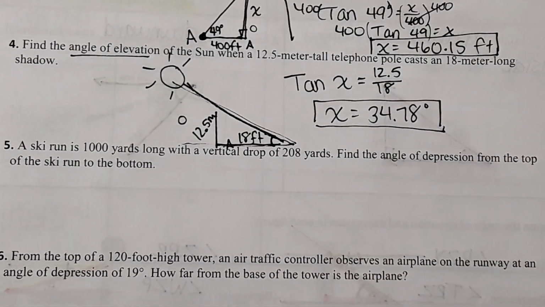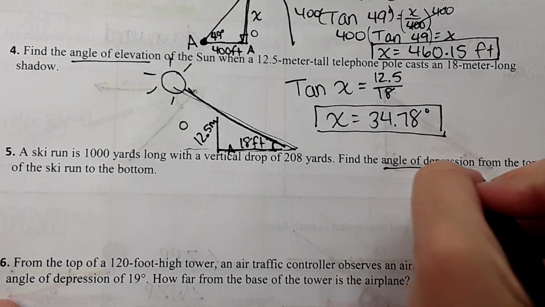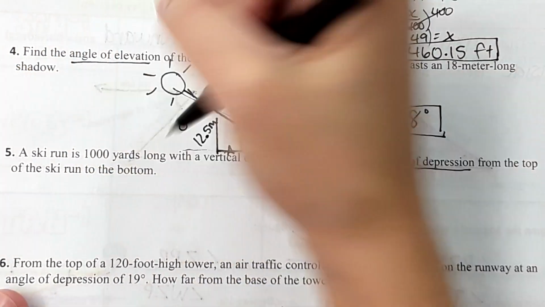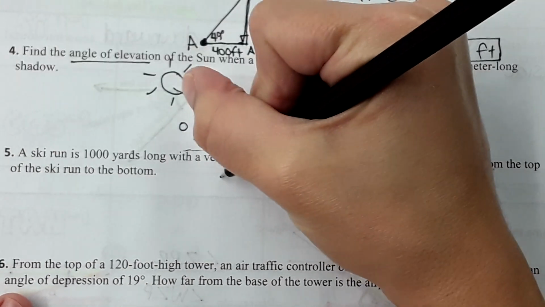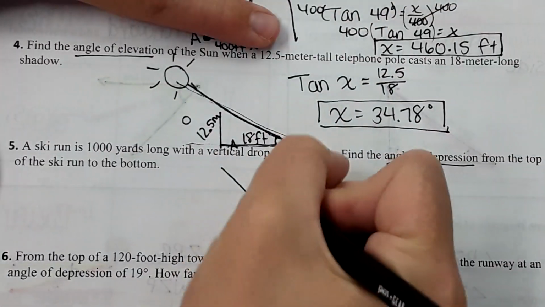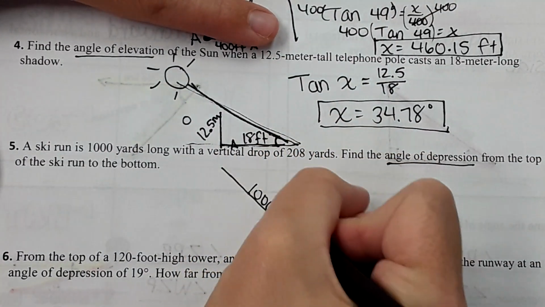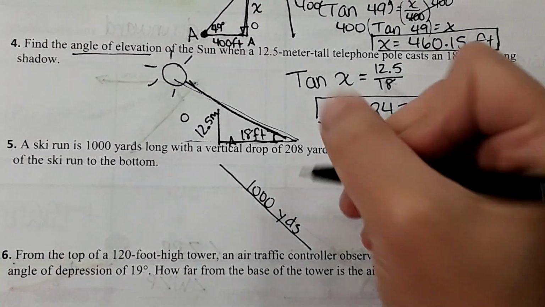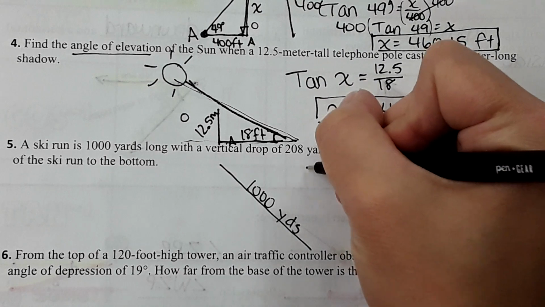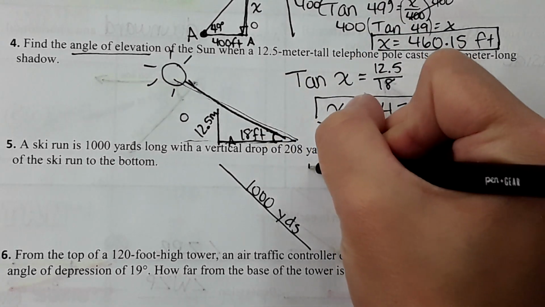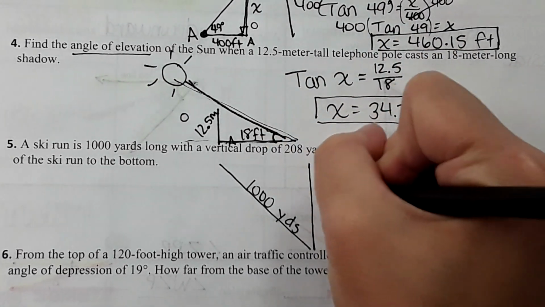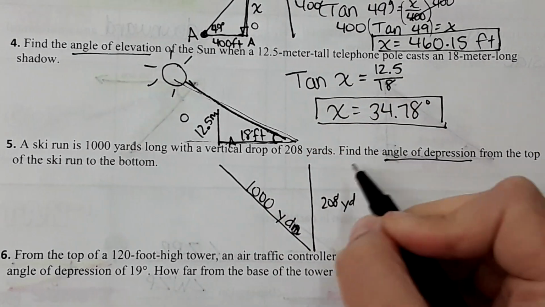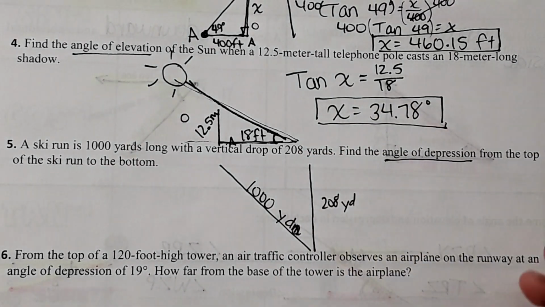Number 5. Now they're going to switch to angle of depression. And it'll be a little bit different, as you'll see. A ski run is 1,000 yards long. So drawing my ski run, and it's 1,000 yards. With a vertical drop of 208 yards. So the vertical drop over that 1,000 yards is 208 yards. Find the angle of depression from the top of the ski run to the bottom.